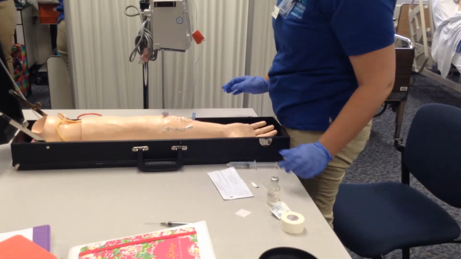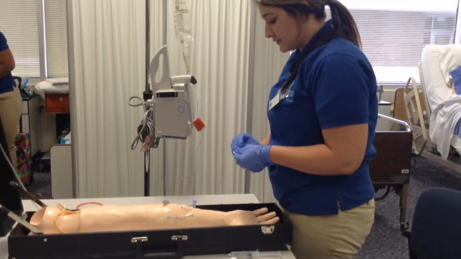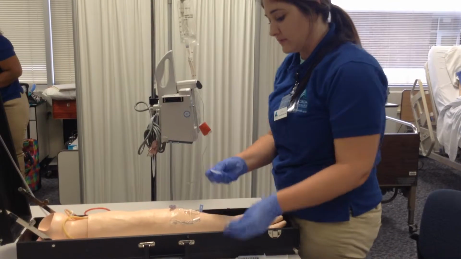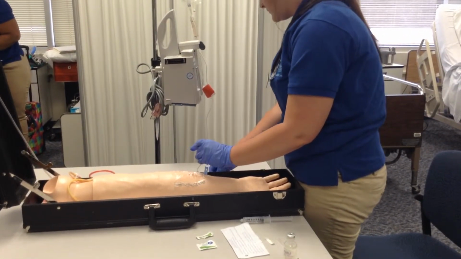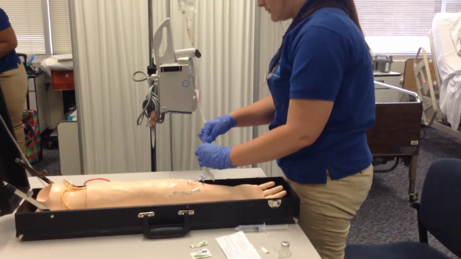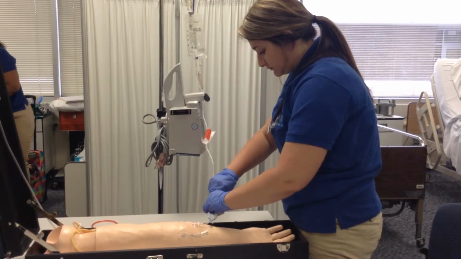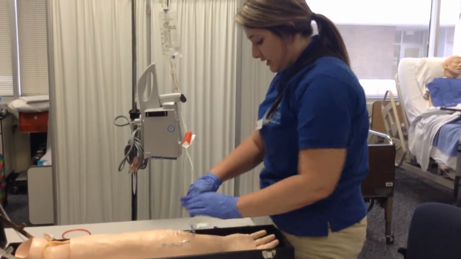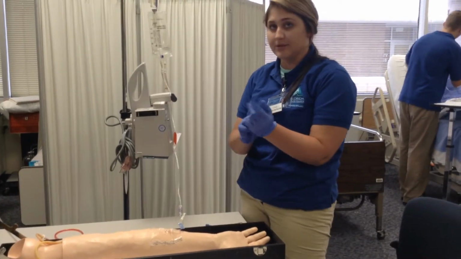I check my IV site after I clean it with alcohol. It is patent, no signs of phlebitis, inflammation, and infiltration. Of course, after I have already identified my client and reassessed for allergies and explained the procedure of the IV.